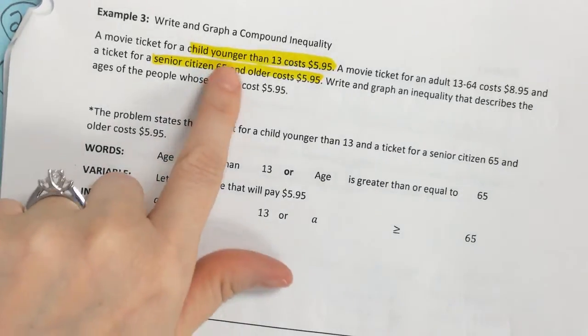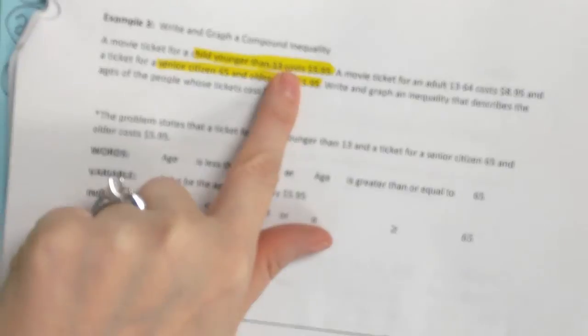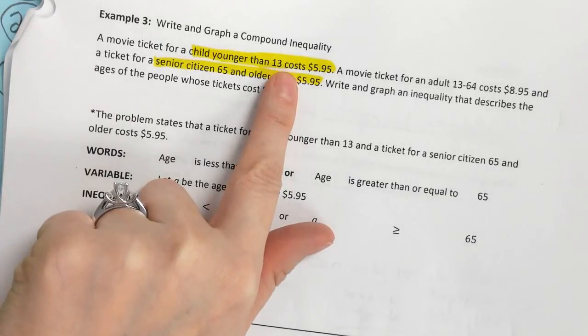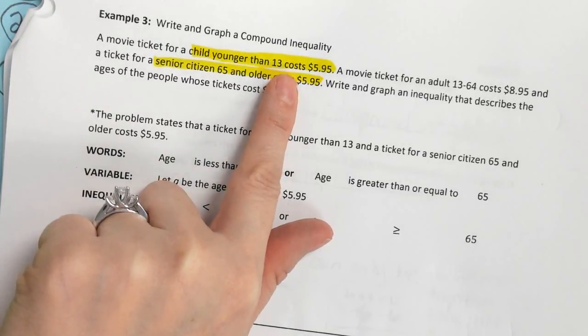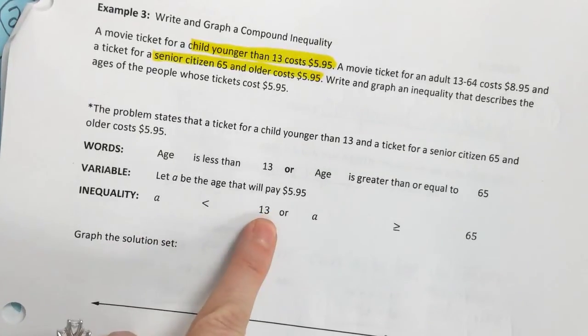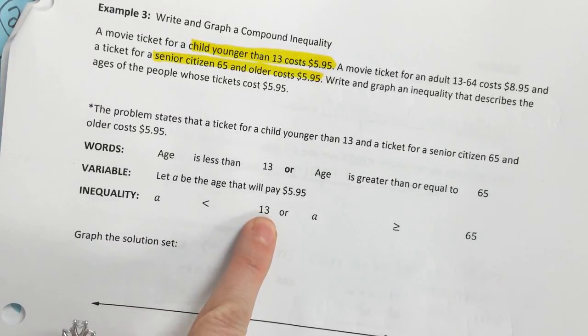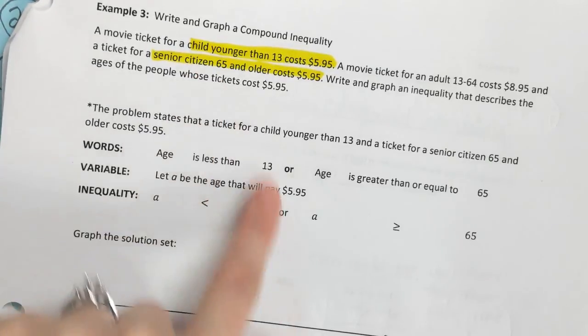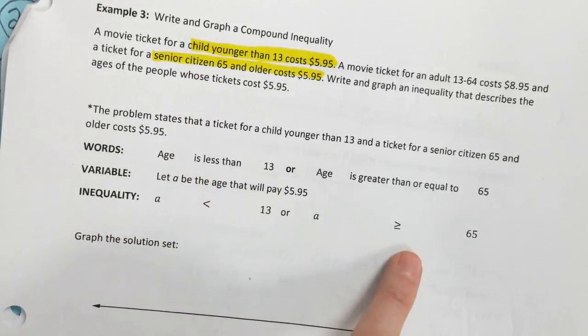So it says a child younger than 13. If it's younger than 13, does the 13-year-old pay $5.95? It says younger than 13, so that doesn't include the 13-year-old. So you're just going to say A is less than 13. And then a senior citizen 65 and older. So that includes the 65, but greater than or equal to 65.